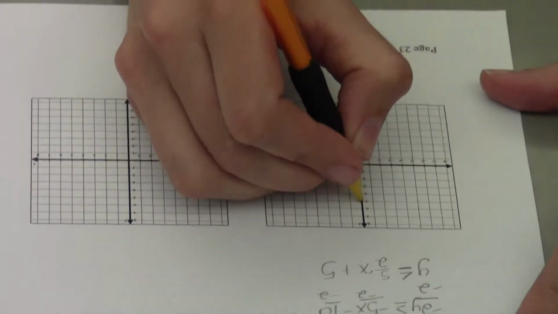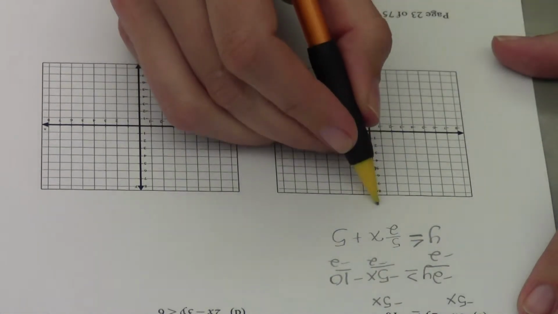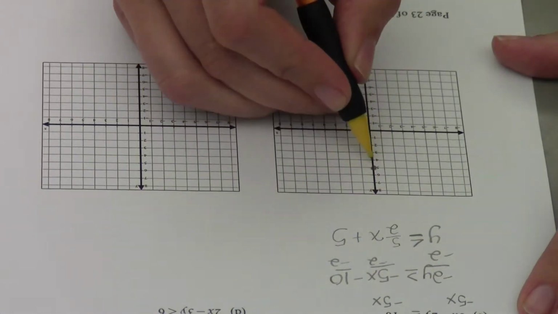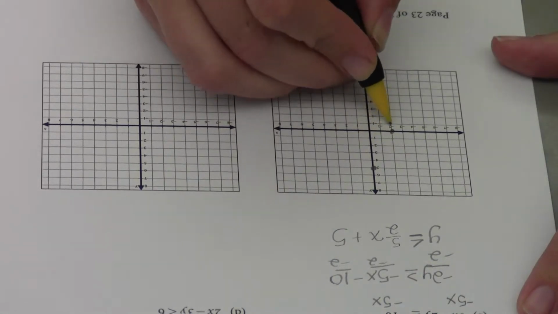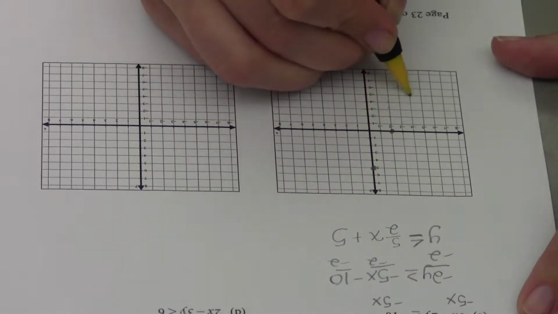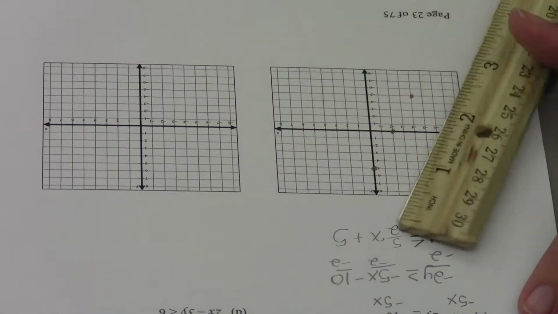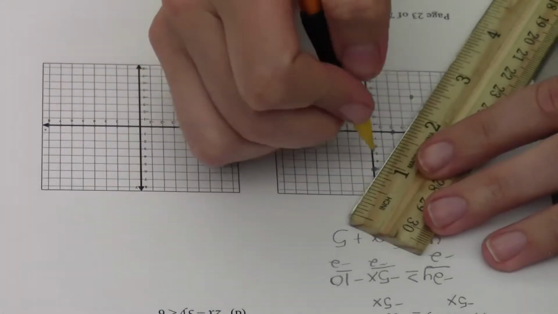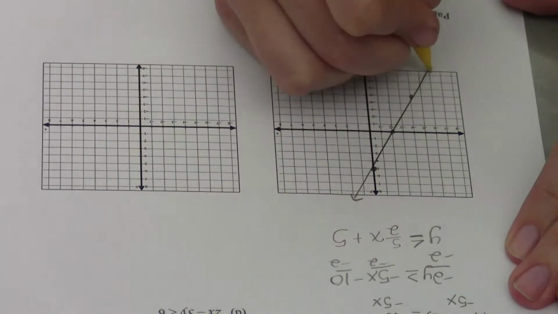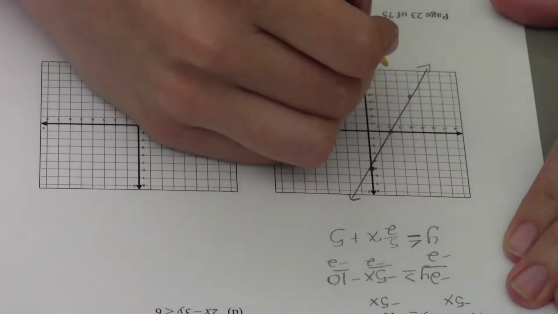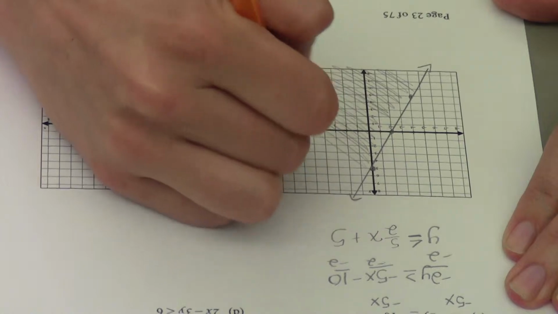Next I want to graph that line. Start at that y-intercept of 5, and up 5 over 2, I'm off the graph, so I'm going to go ahead and just go down 5, back 2. And I want to connect those with a solid line because of that or equal to bar. And this time shading below.